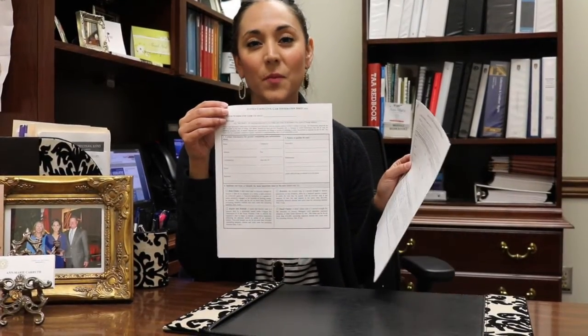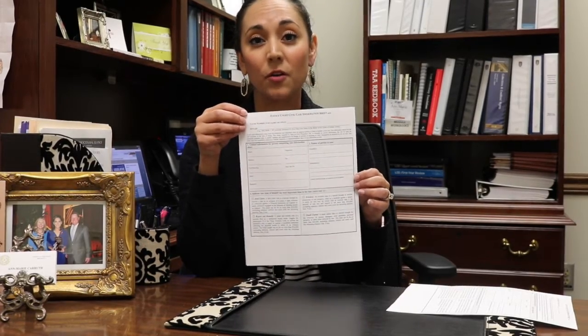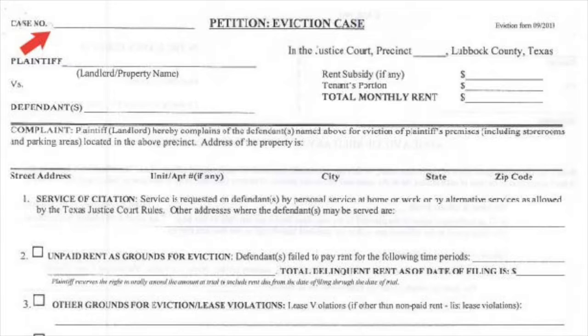This is a state requirement actually for the civil case information sheet, so that's why we've already coupled that with the petition for your convenience, and so that will also need to be filled out as well. At the top of the petition, you will first see a case number that the clerk will provide you when you have filed for the eviction. The plaintiff, of course, is going to be the name of the landlord, the property name, the landowner, the property manager, whoever is actually bringing the suit, that's the name that will go here.